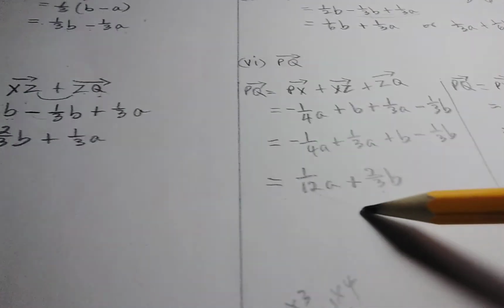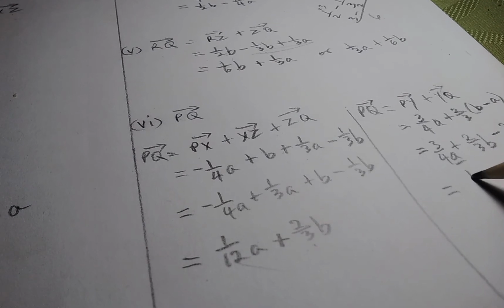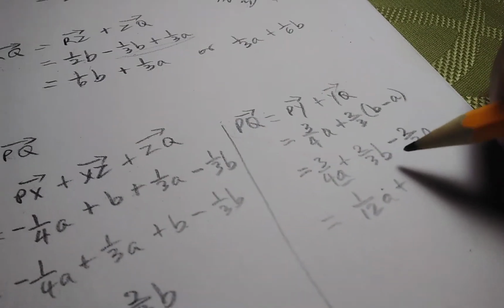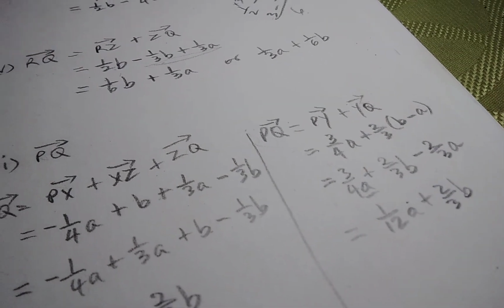And that's what we got for this one, 1/12 A. So 1/12 A plus 2/3 B. Easy cheesy.